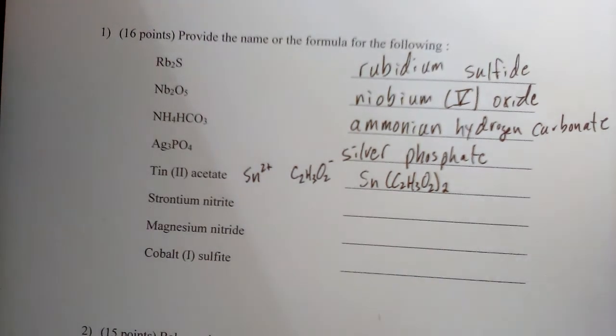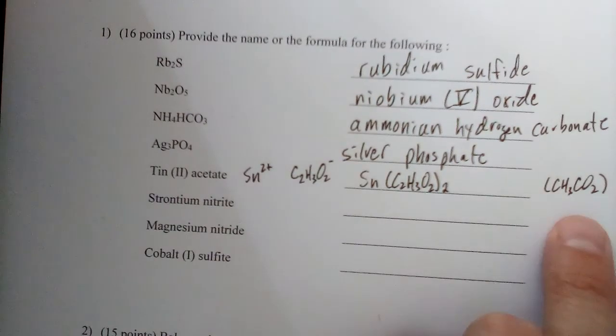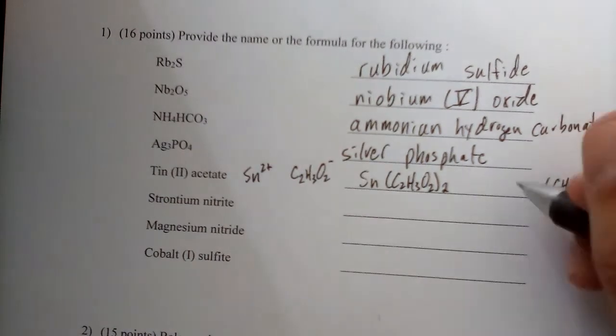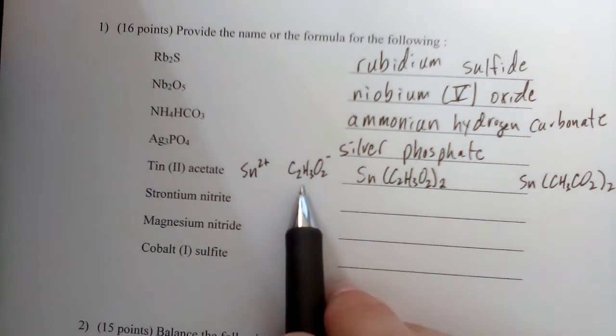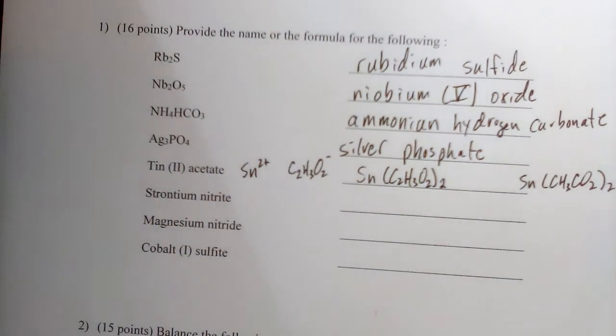For this one, you can also write acetate as a more structural formula, CH3CO2, and then the minus would be on there as well. So that's the same compound, 2 carbons, 3 hydrogens, 2 oxygens, just another way to write it. You should probably be ready to see it either way if it shows up on an exam, because it could show up either as the molecular type formula or as the more structural based formula.